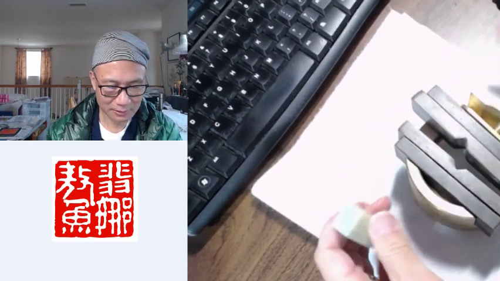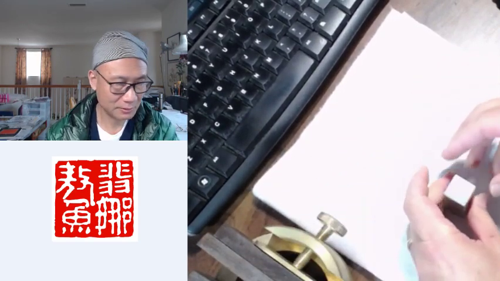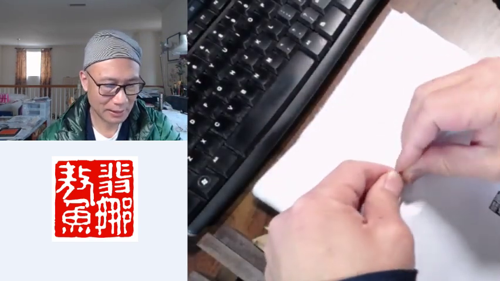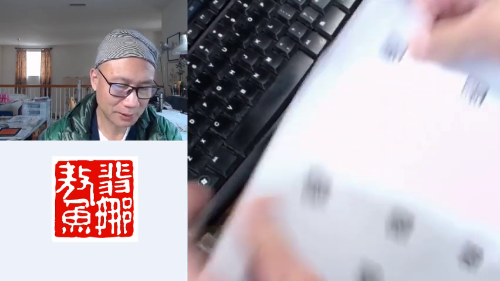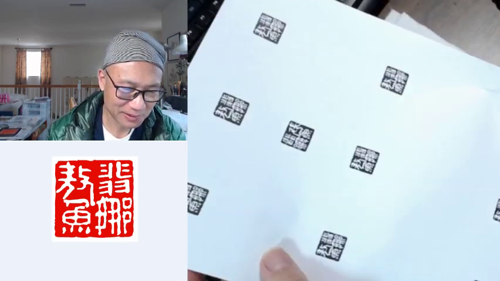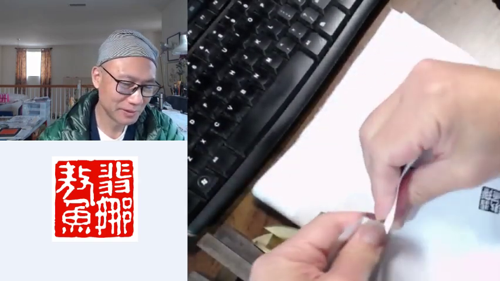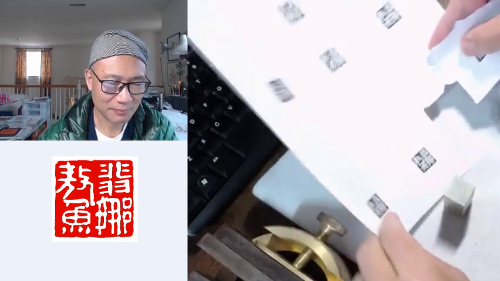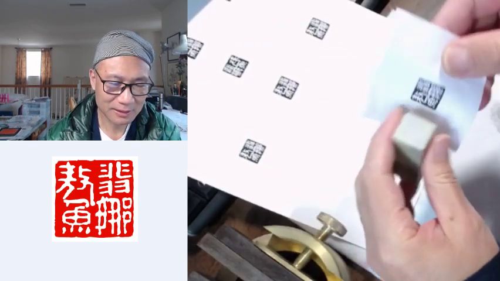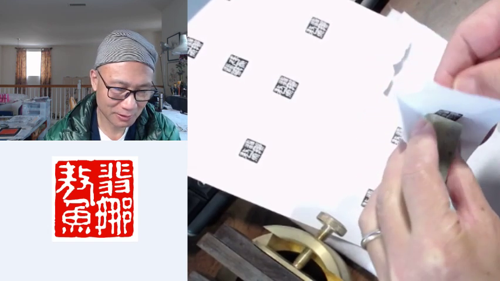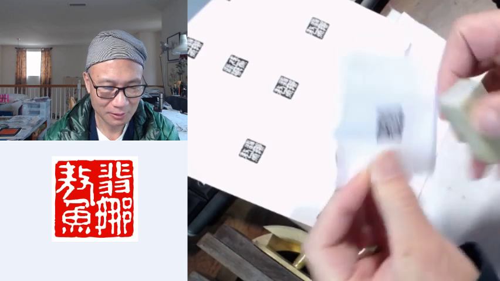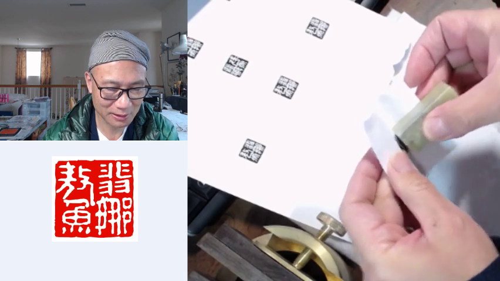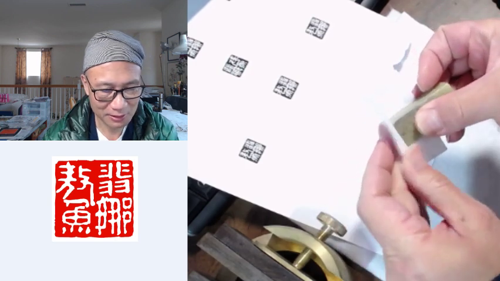So next I will show you how I proceed with the design. So I print out a coupon sheet because there are multiple copies of the design, and just in case I fail in the transfer attempt, I can do it again. Or if something goes wrong during the carving, I can erase it and do it again. So this is very convenient.